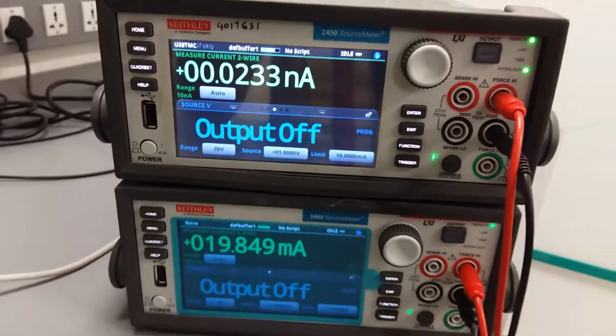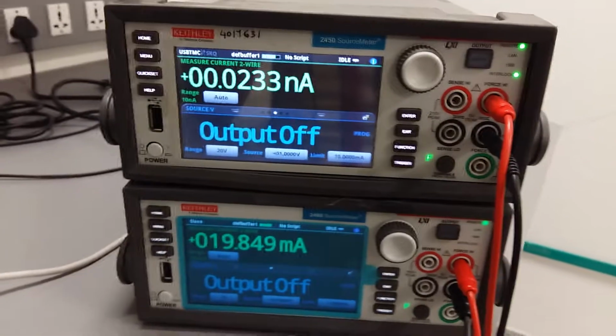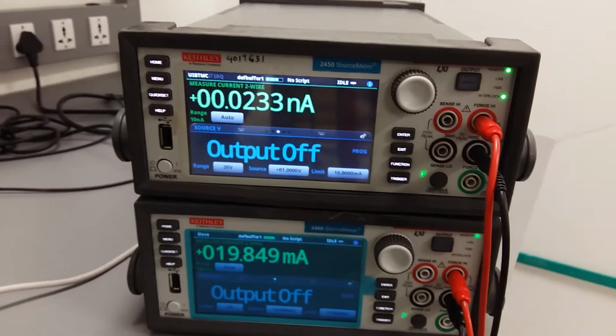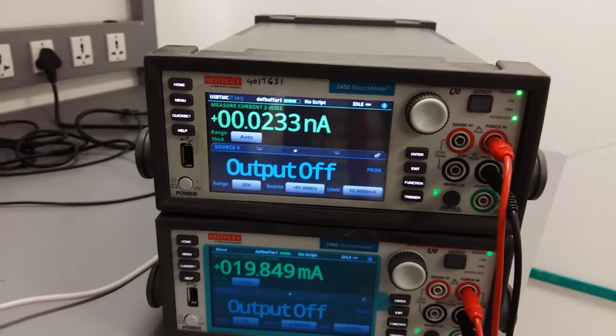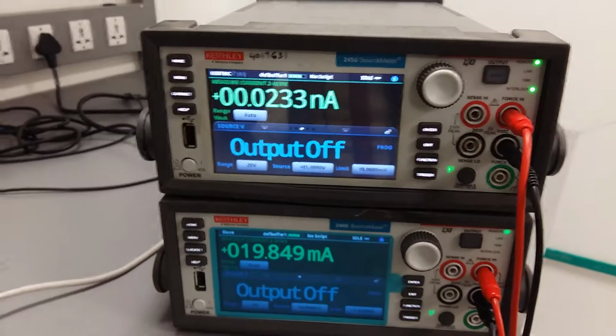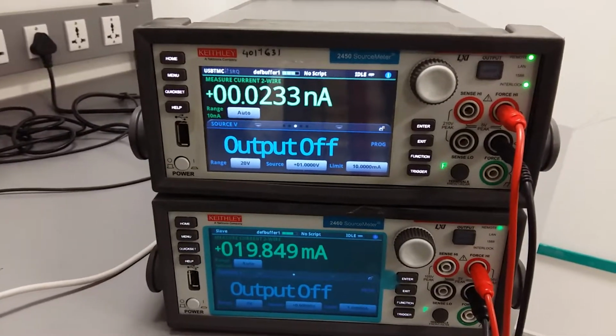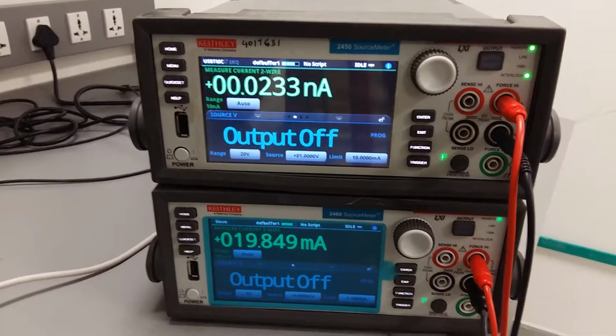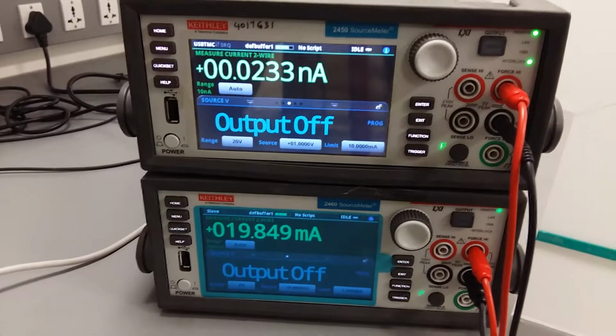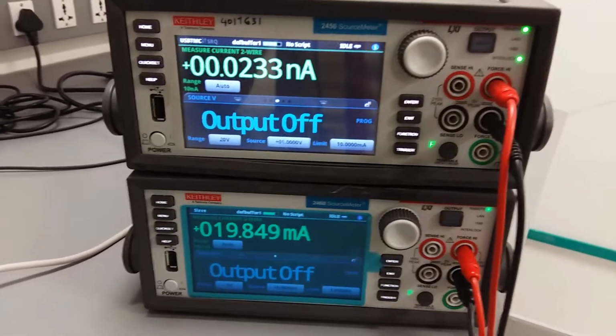Hello everyone, through this video I'm going to demonstrate how to use two 2450 SourceMeters for characterization of transistors or 3-terminal devices. In this setup I have used one 2450 and one 2460. We can use two 2450s or two 2460s also.